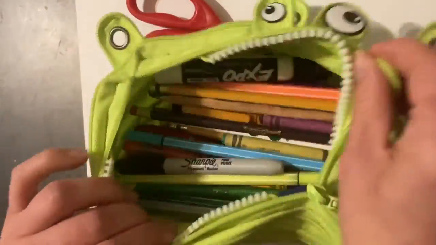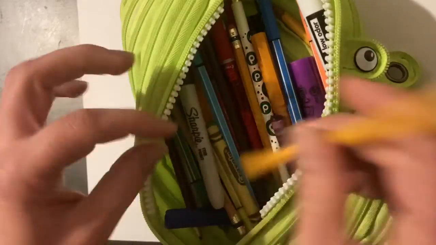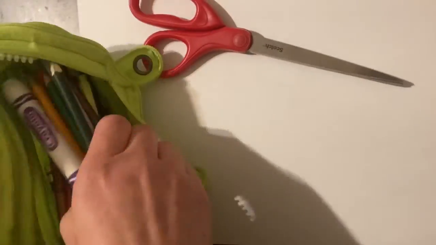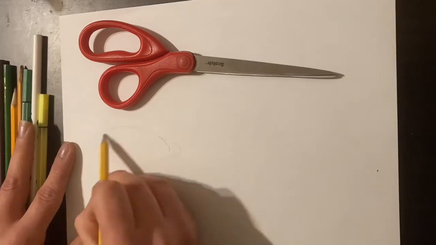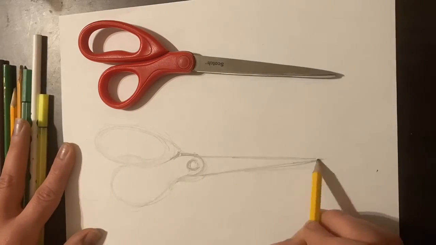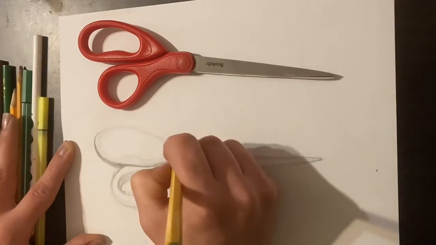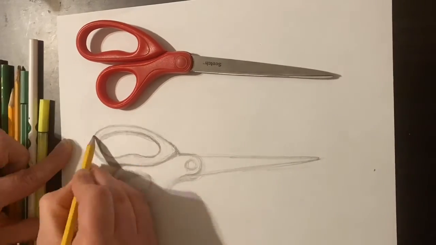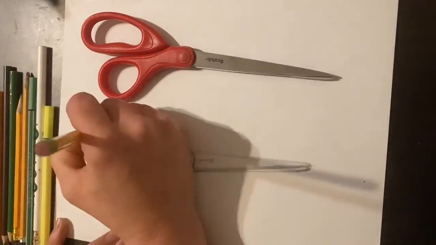Now I would like to show you how I did a still life with the things in my pencil box. I just use a plain piece of paper and scissors. Scissors are my everyday object, and I'm going to draw them with a plain number 2 pencil. Now this is just practice, and I've been practicing for a long time. Still life drawings and drawing realistically takes a lot of practice.